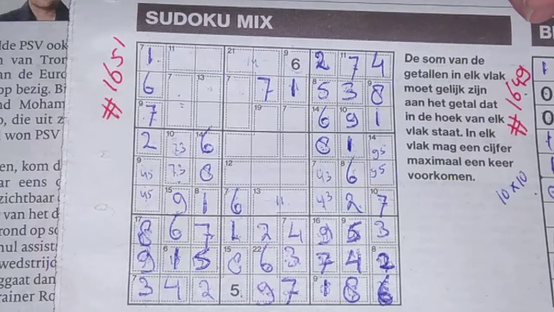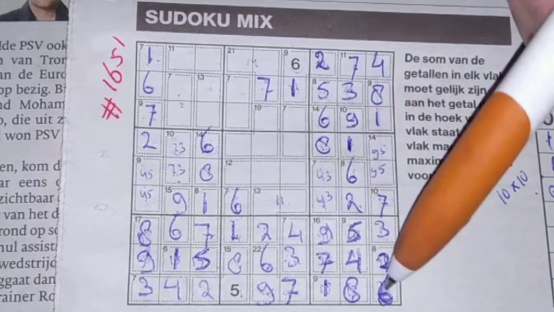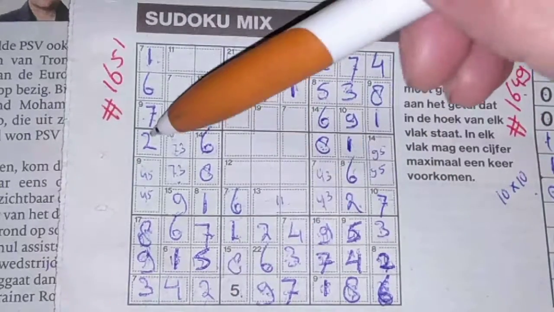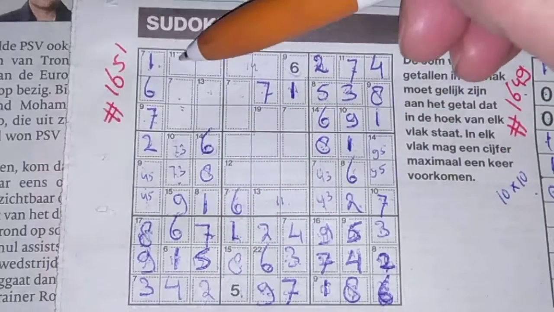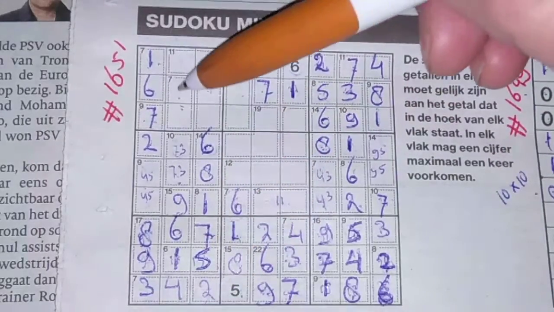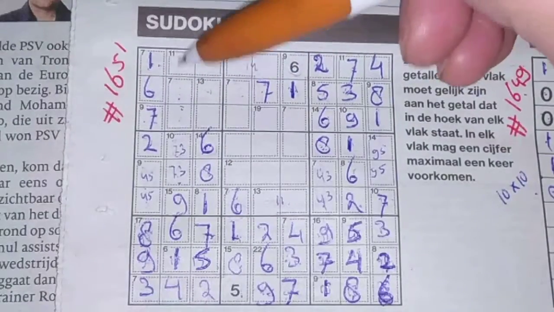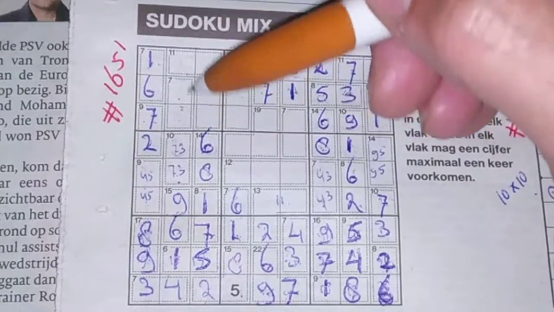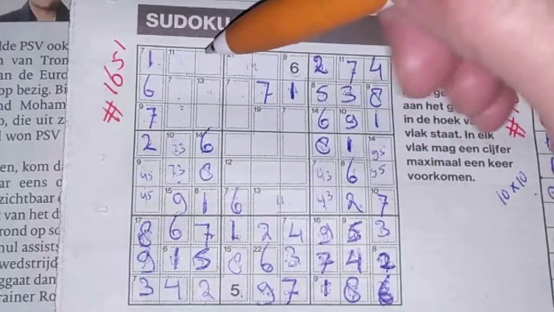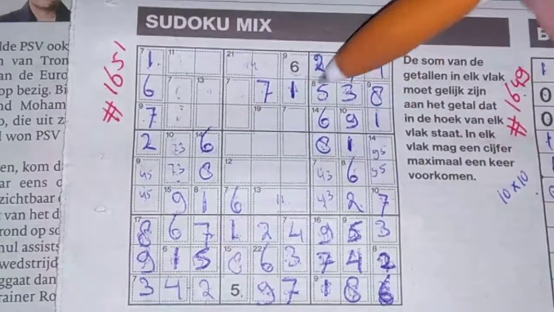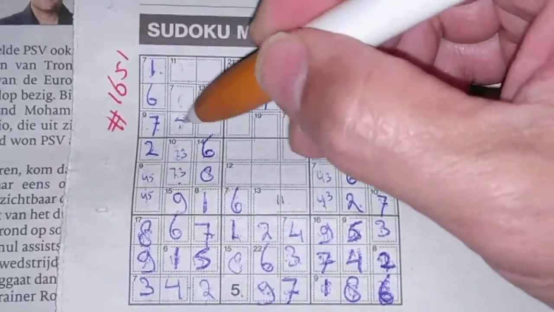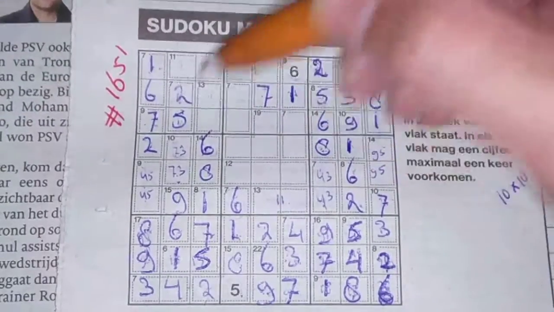Then 2. Yes, we have a 2 in the first column. So in the column between, the only 3 places for the 2 should be here, here, or there. We see here 2, so no 2 there. So the 2 should be in the box of 7. The combination will be 2 plus 5. We have a 5 here, no 5 there. 5 should be here. And the 2 goes there.